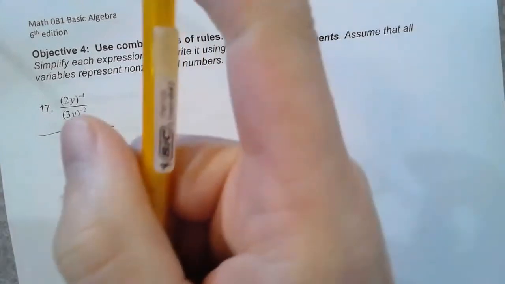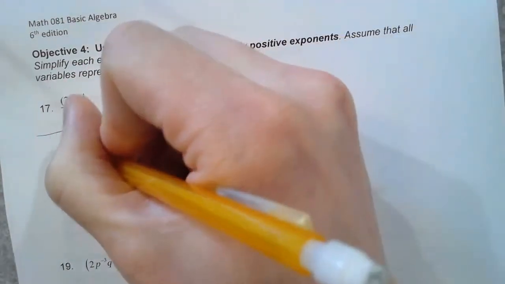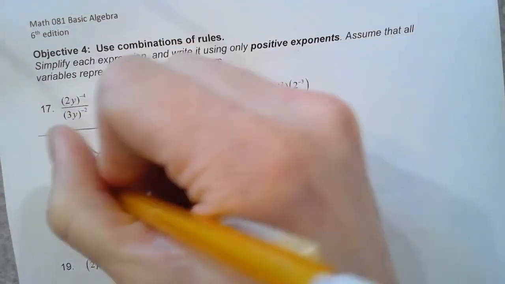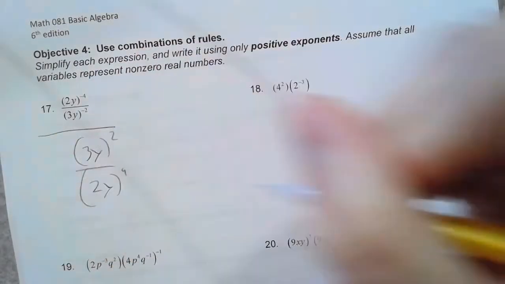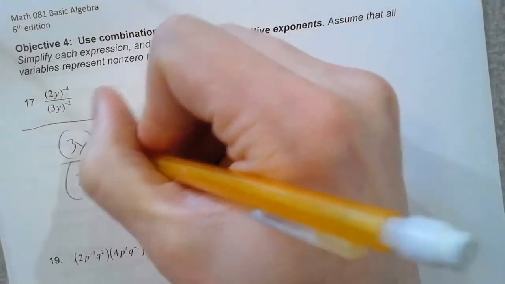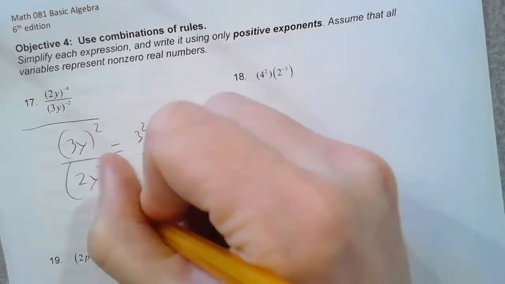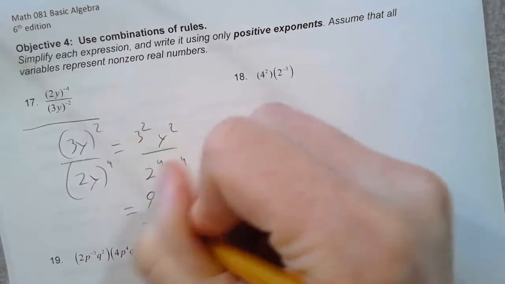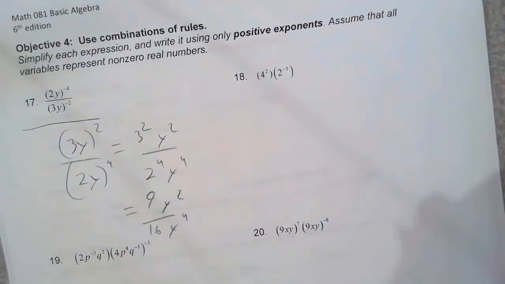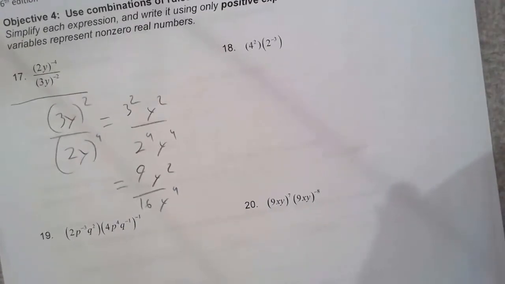I'm going to move each of these across the line to change the sign. So it's going to be 3y squared, 2y to the 4th. Well, that is 3 squared y squared over 2 to the 4th y to the 4th. And that is 9y squared over 16 y to the 4th. Done.